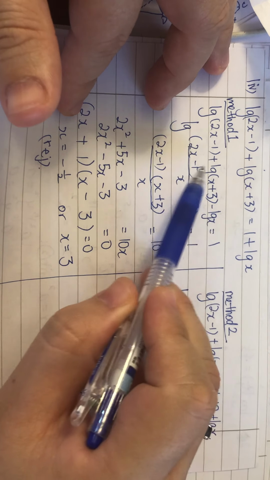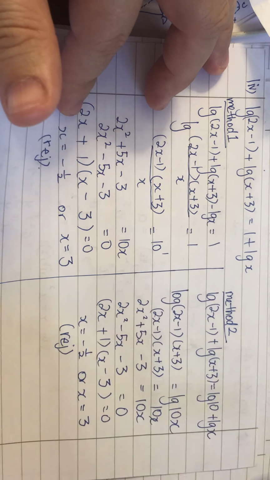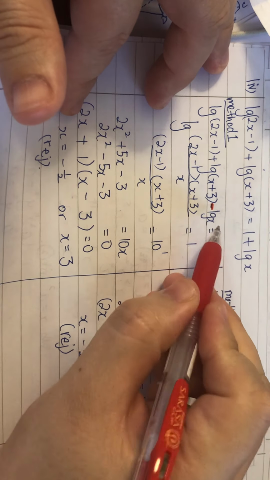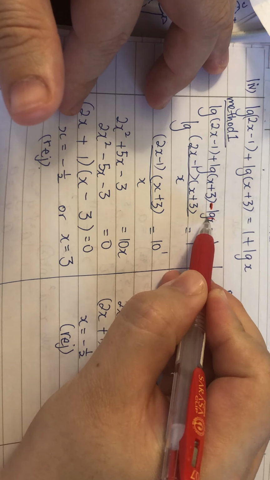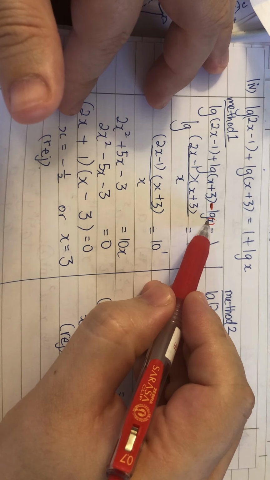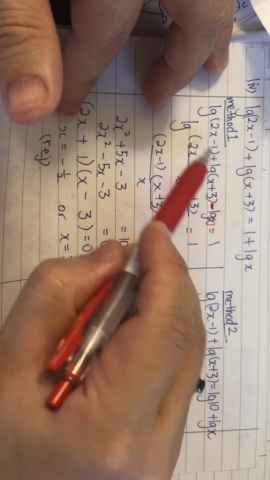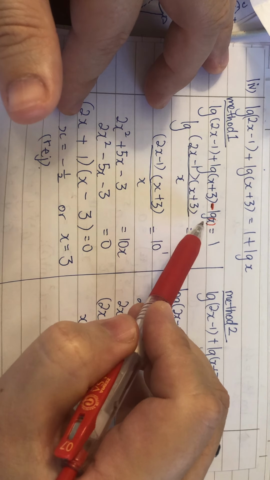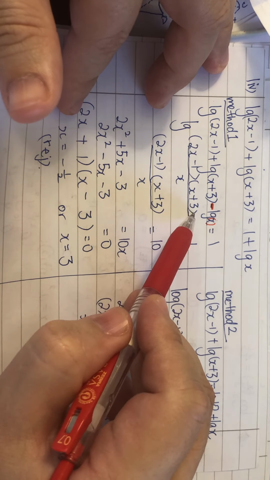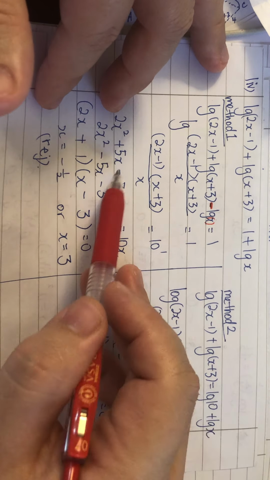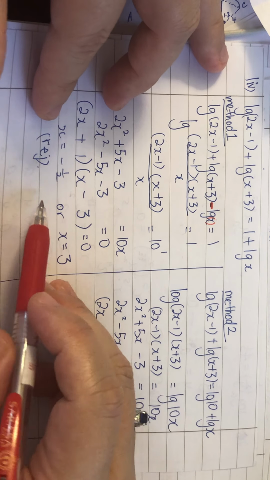When there's a negative coefficient, you simply put the argument at the denominator. And when the coefficient is positive, you put the argument at the numerator. That's all. And LG means log base 10, so 10 to the power 1, and then you solve, and then you get the answers.